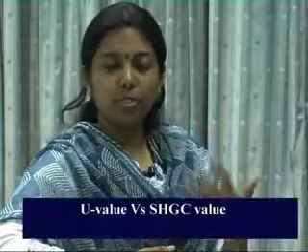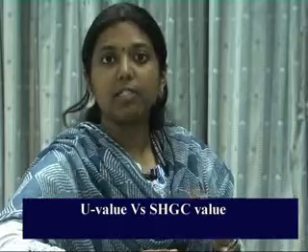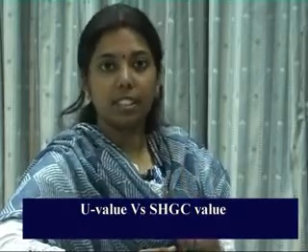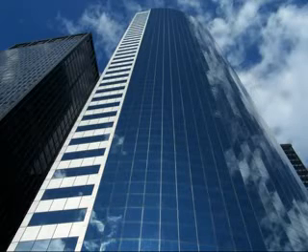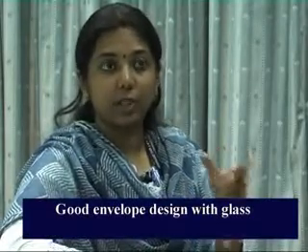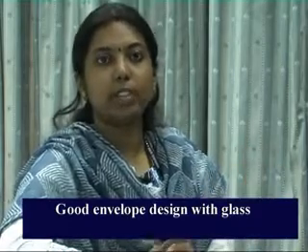And the best thing is, instead of going for a glass with a lower U value, you can concentrate on a glass with a lower SHGC value. U value works on the conduction heat process, whereas SHGC is the direct sunlight and sun heat entering into the building. So to lower the SHGC, again you can go for glazing with shading devices. If you ask me, glazing with an appropriate shading device is the best solution for a good envelope design.